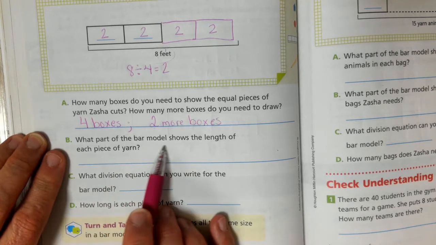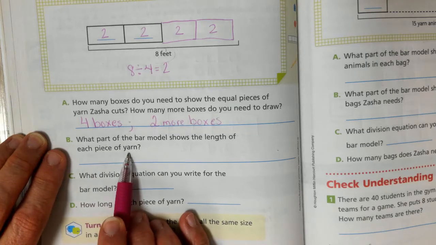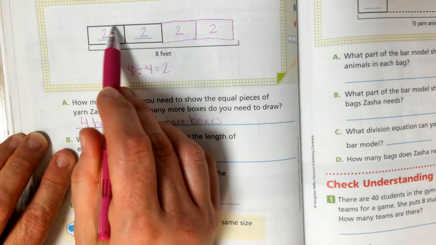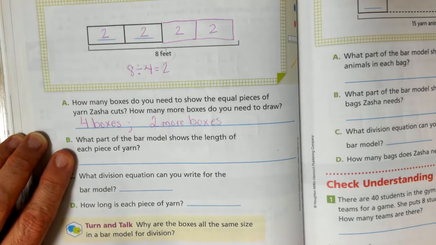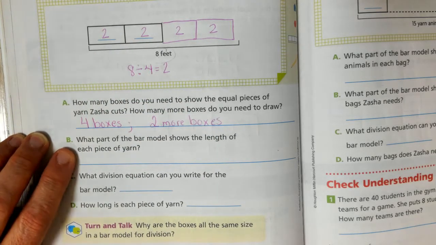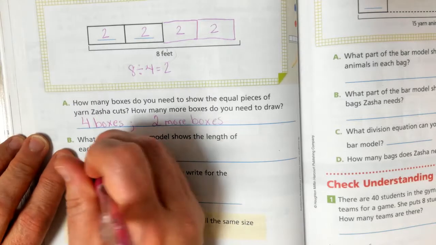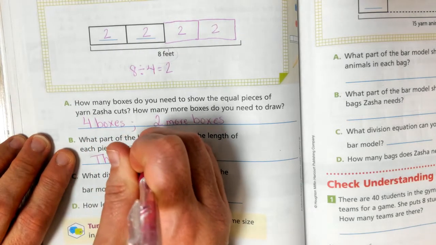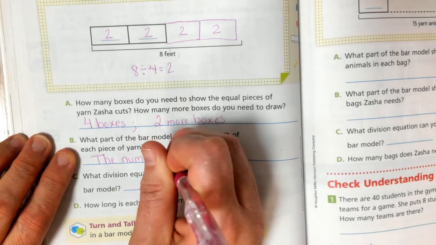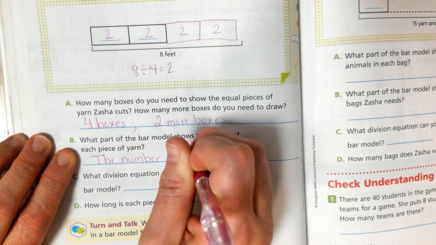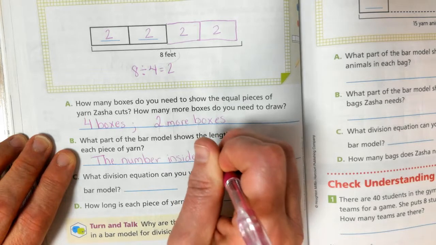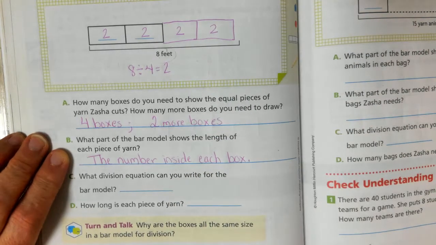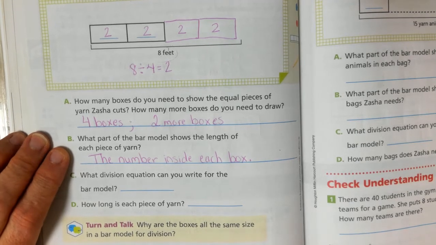What part of the bar model shows the length of each piece of yarn? Well, the number inside each section, right? The number inside each box shows the length of each piece of yarn. That's the part of the bar model that shows the length of each piece of yarn.